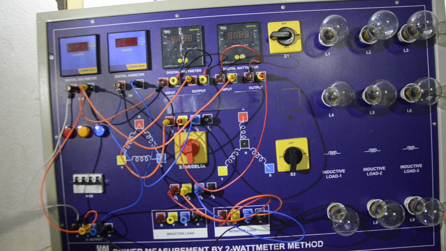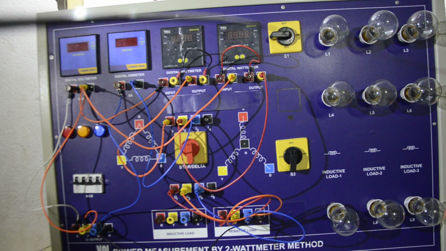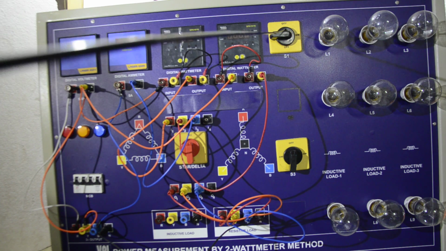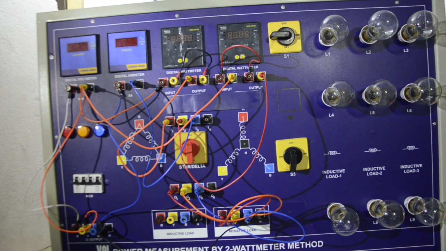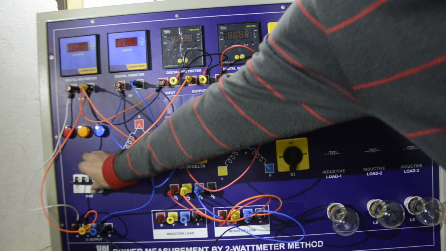In the second experiment, I will put the switch in delta configuration and only switch on a purely resistive load. With this purely resistive load, the power factor in both the meters should be 1 in theory, because the resistive load is a unity power factor load, and by calculation also the power factor will come to 1. So let us start by doing the experiment.